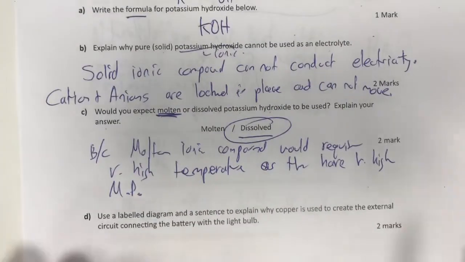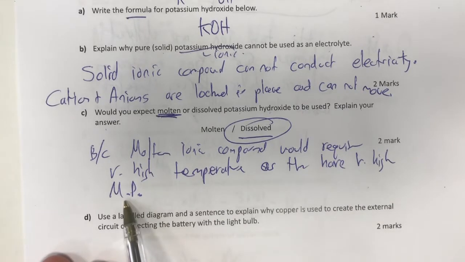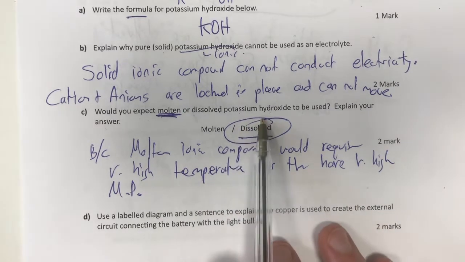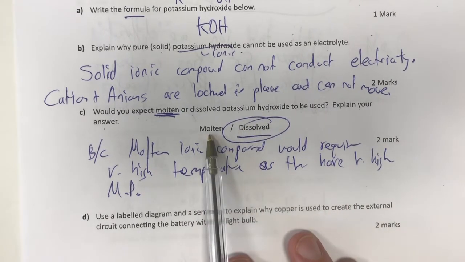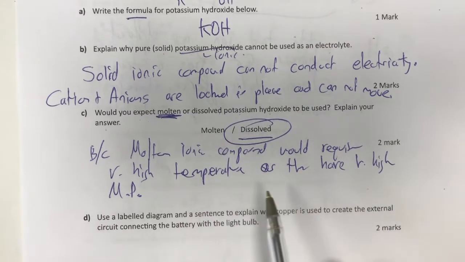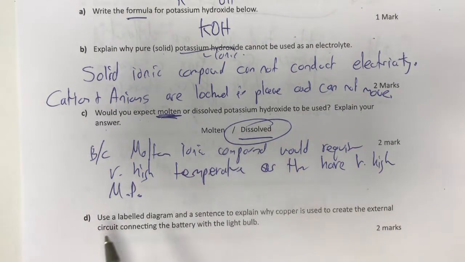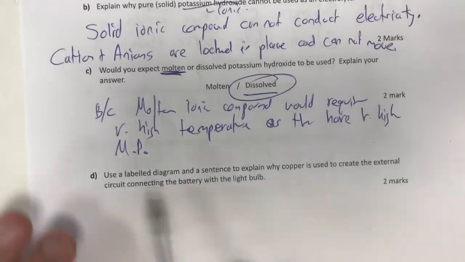All right, and I'm shorthanding this. I'm going to write MP for melting points, V high for very high, and so on and so forth. But the logic is there that with your potassium hydroxide, you can't have it as molten because otherwise you would have an extremely high temperature, upwards of 1,000 degrees to melt an ionic compound. You can't do that in a household appliance.